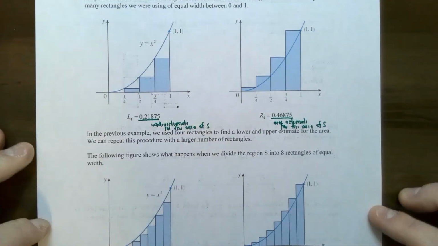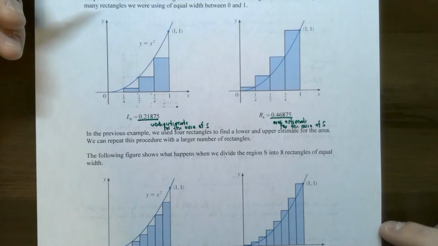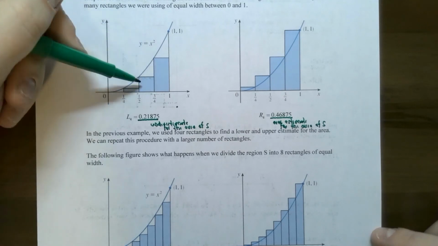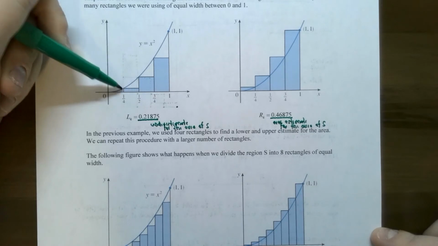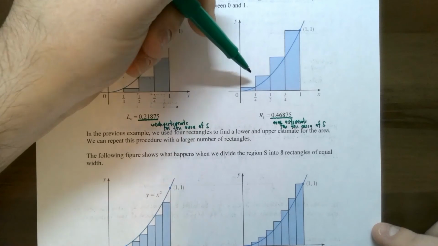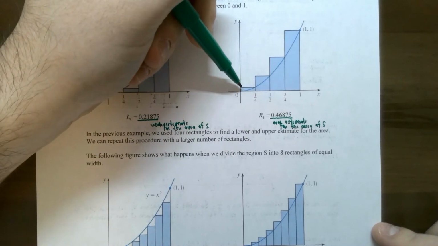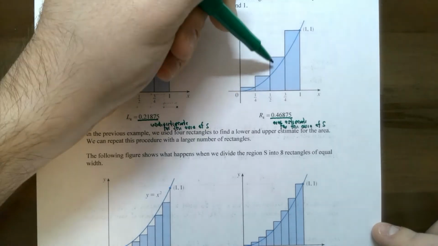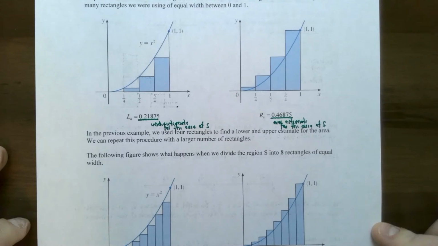So we know it's an underestimate or overestimate based on where the rectangles lie. These rectangles lie completely under the curve, so it's an underestimate because there's error in those areas that we're not actually counting. And then if we use right endpoints, in this case they are overestimates because the rectangles go above the actual area under the curve y equals x squared.